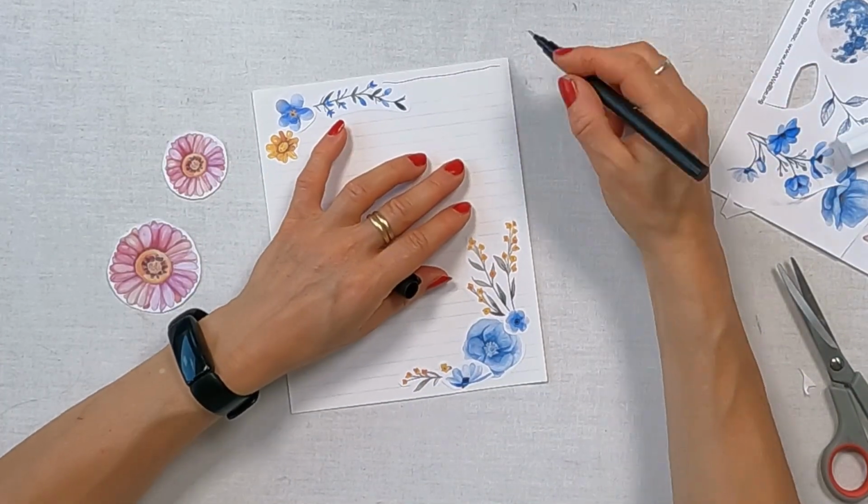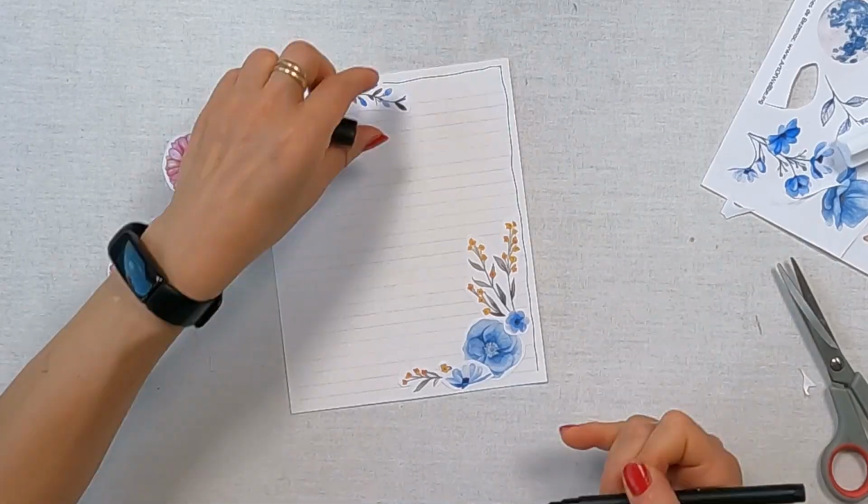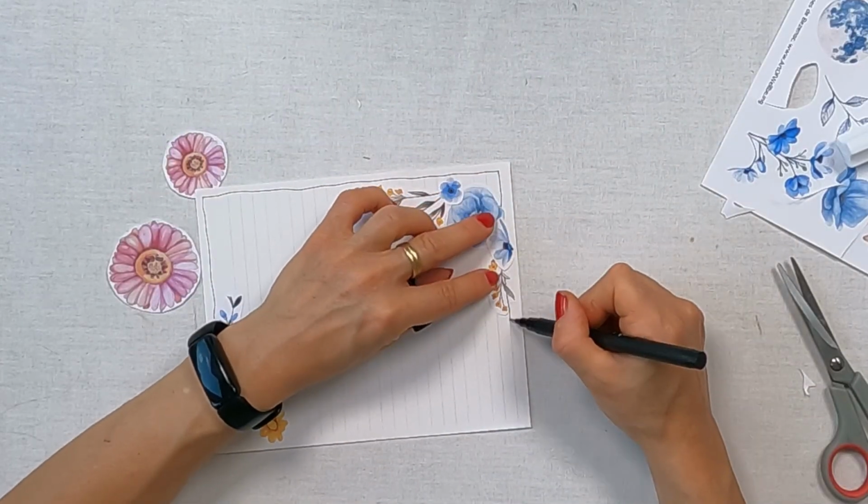So there we have it. A pretty little letter writing paper, all handmade.